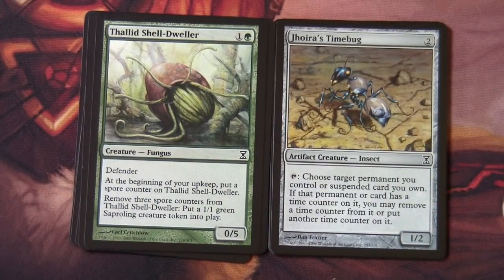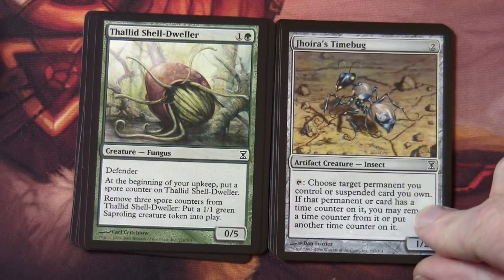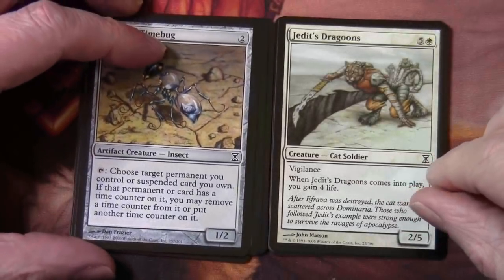Jorah's Time Bug cares about suspend cards actually. Have a quick look at this then. So 2 to cast, creature, artifact creature, insect. It's a 1/2. Tap, choose target permanent you control or suspend card you own. If that permanent or card has a time counter on it, you may remove a time counter from it or put another time counter on it. So it can play around with time counters.